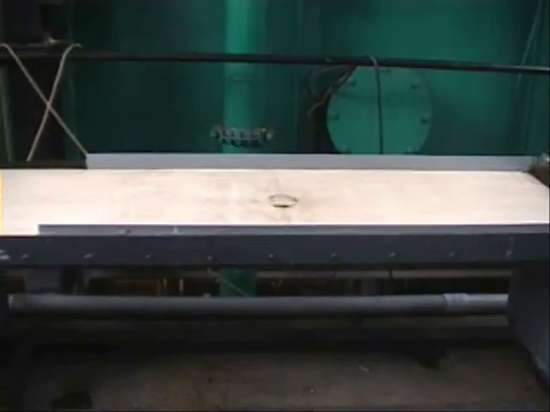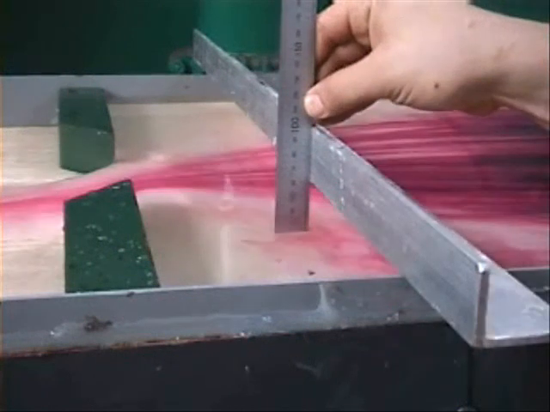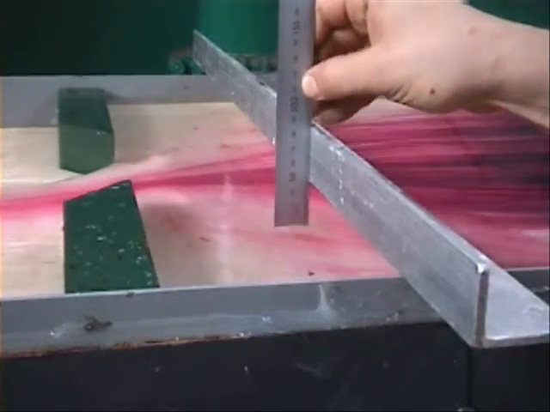For this part of the experiment, you will need to place the blocks as shown. You will need to measure the depth of water upstream and downstream as shown. This will give you delta H, the head difference.